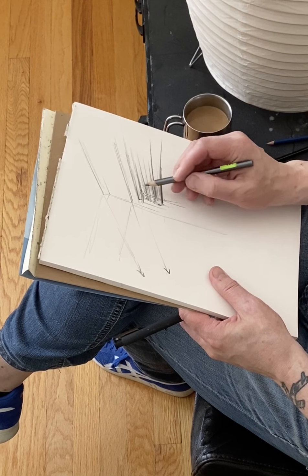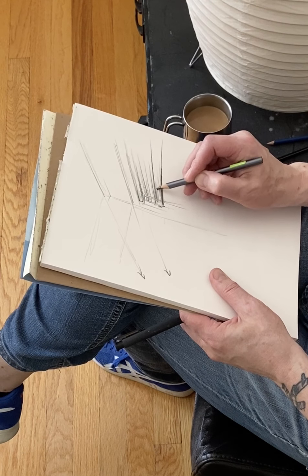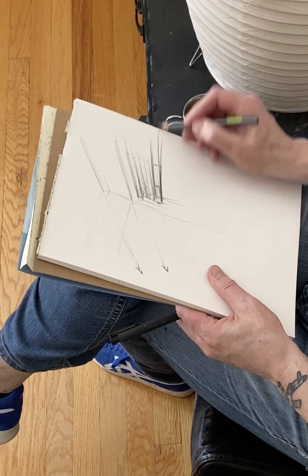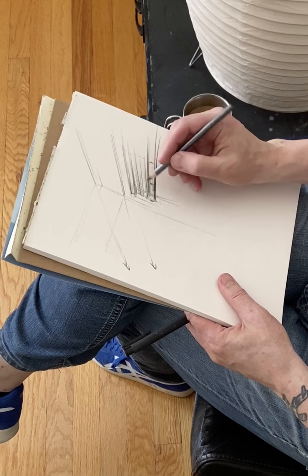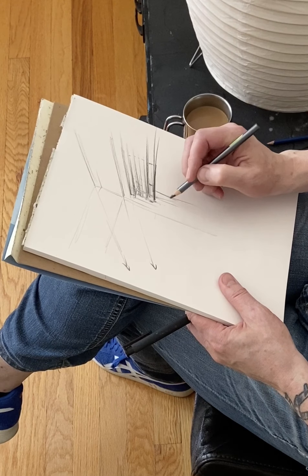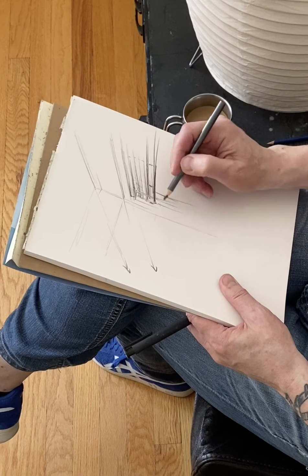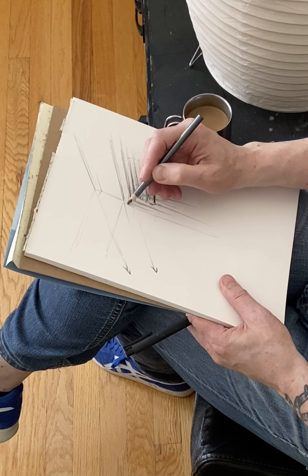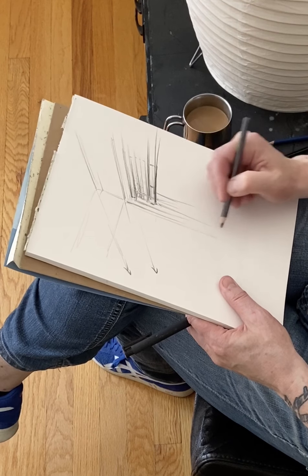And the string, like that. So the mini blind can seem pretty complicated, but as with so many things, if you break it down, try to find what is simple about it and draw that first.